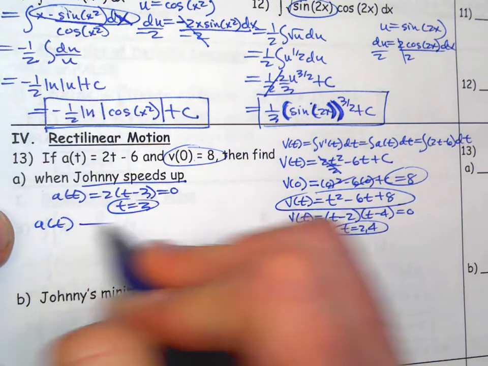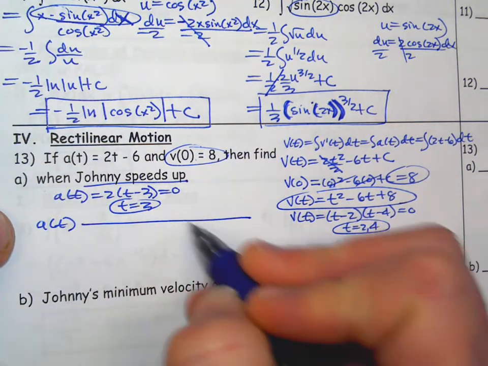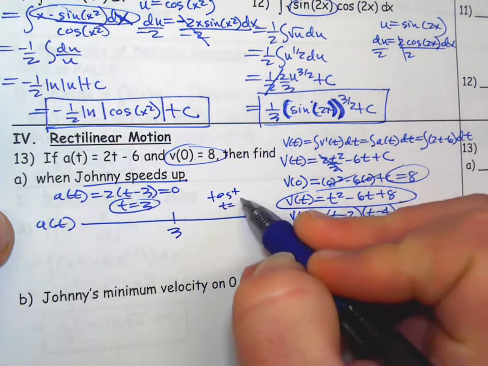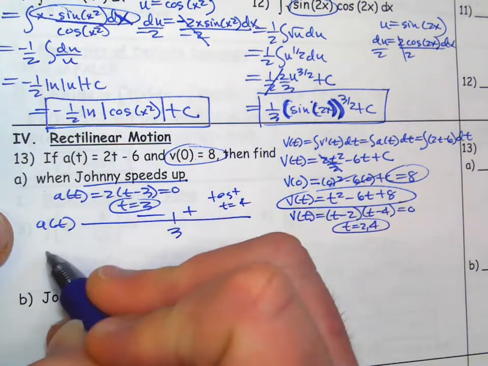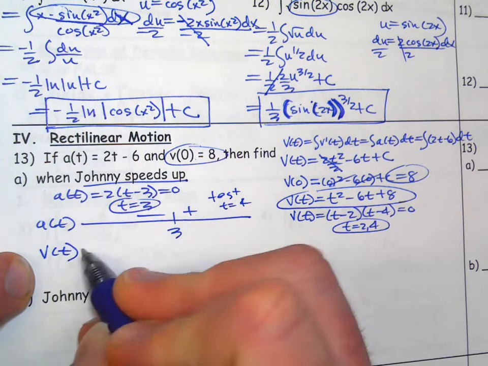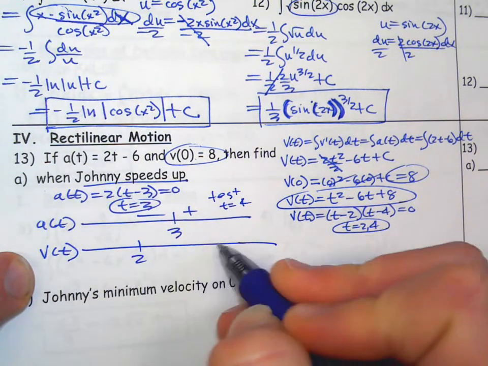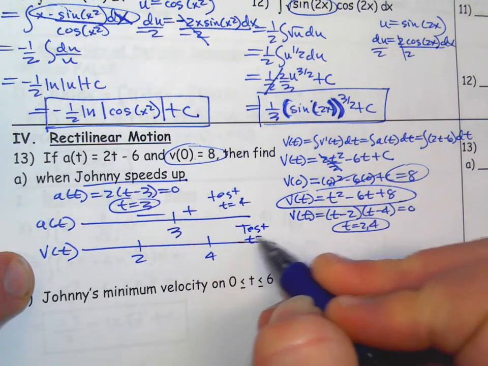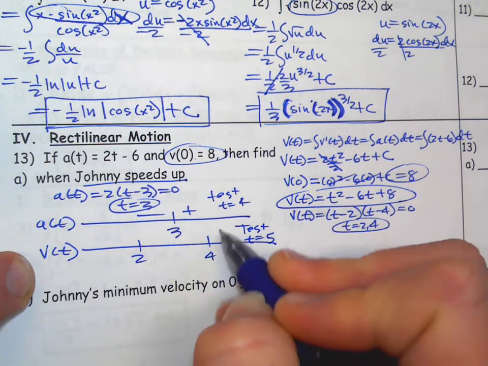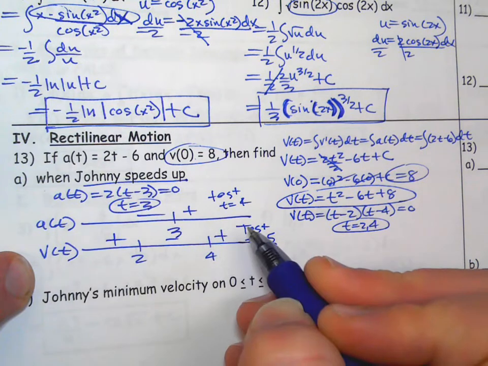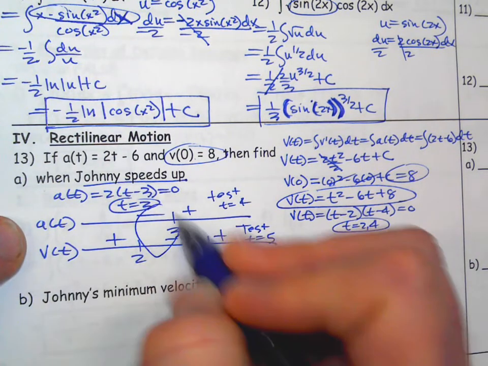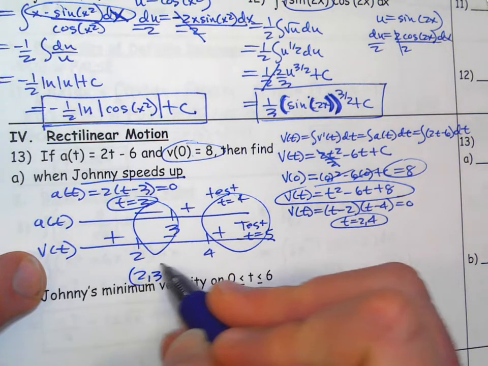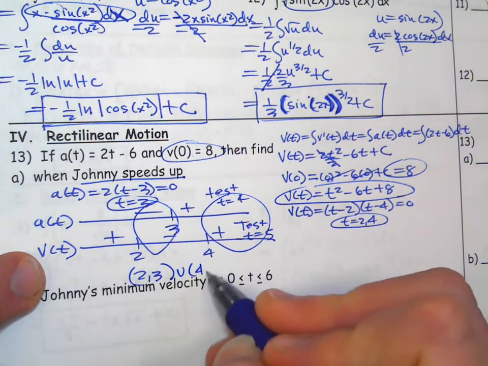So I'm going to do the acceleration line check. I'm going to try and do them above and below each other. So we have 3, test a point, t equals 4, positive, negative, and then velocity. 2 should be to the left of 3, 4 should be to the right of it. Test t equals 5, positive, negative, positive. So speeding up, they have the same sign. So here and here. So I'm going to say 2 to 3 and 4 to infinity.